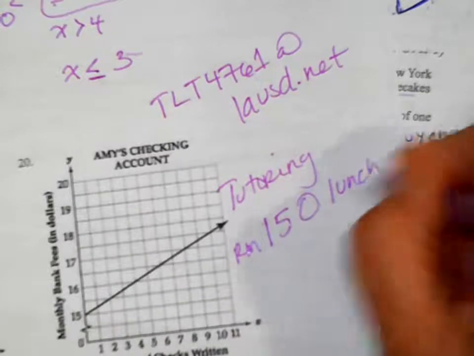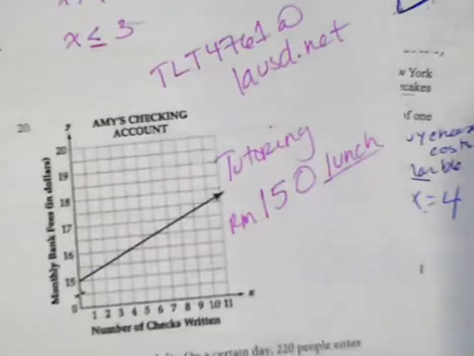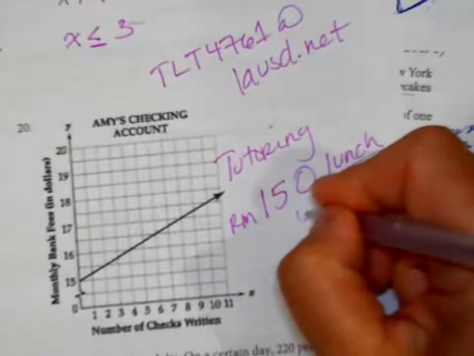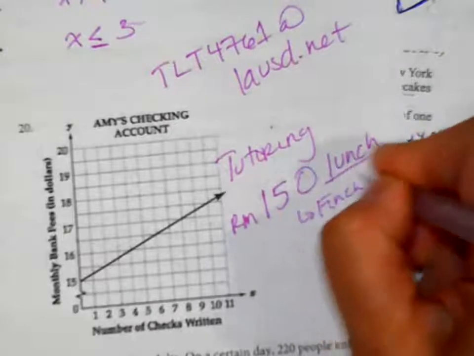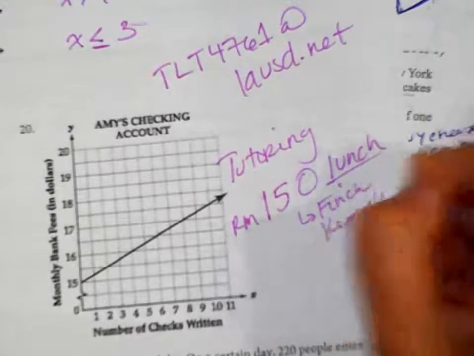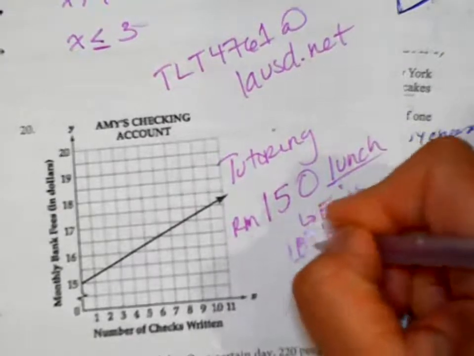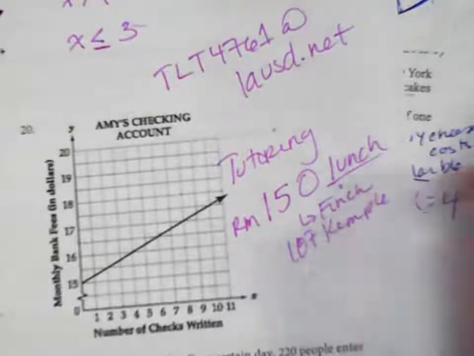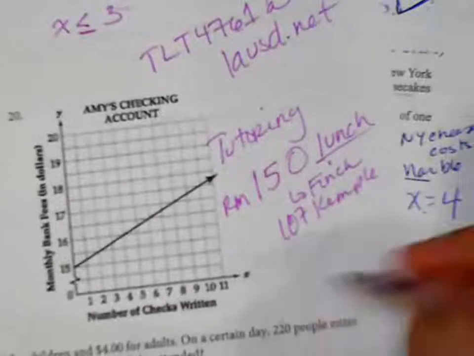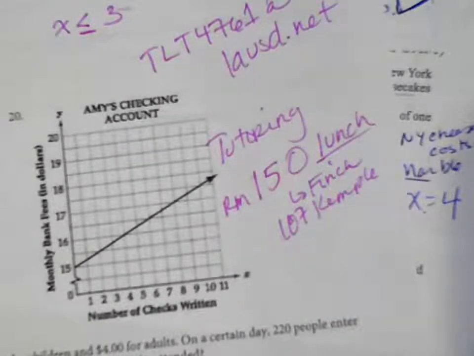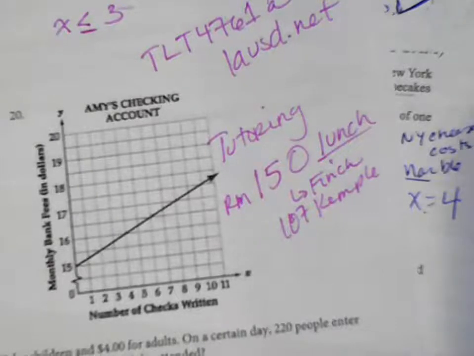I can help you out for that test. You can also go see Mr. Finch or Mr. Kemple at lunch. They'll be in 107 tomorrow, I think, because they have a meeting, so they can help you out with this. We won't have an in between third and fourth, so you're going to run out of time tomorrow. It's going to be a little bit crunched, but I don't think it should be a problem.